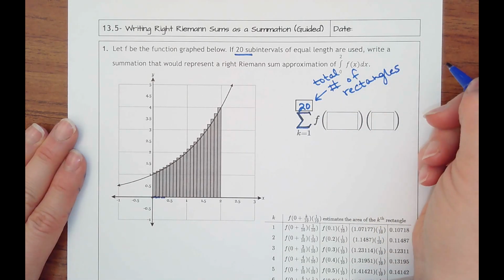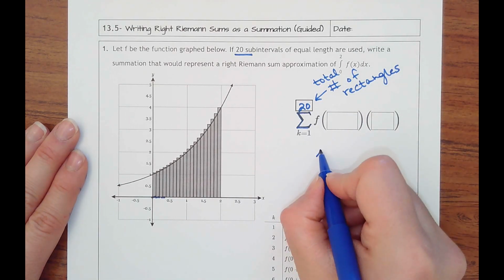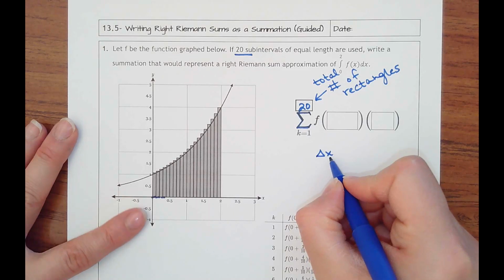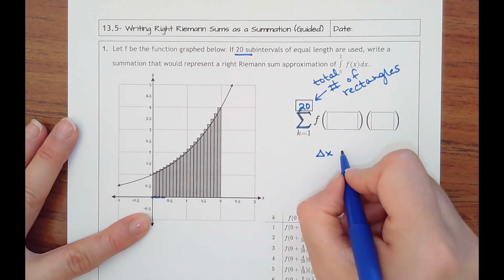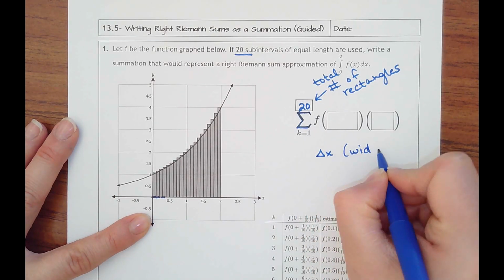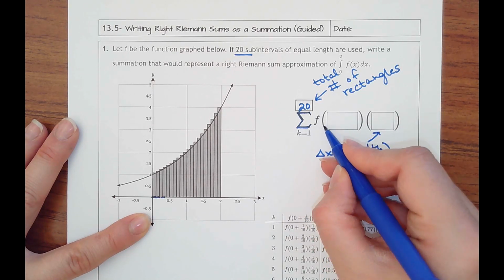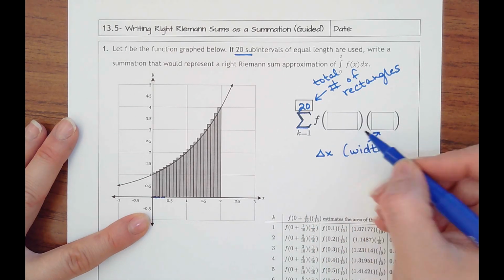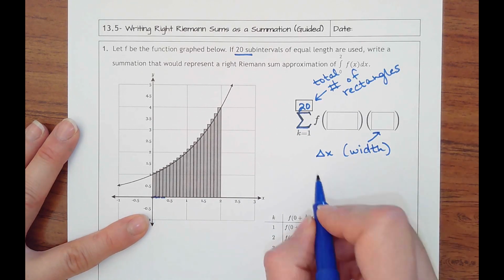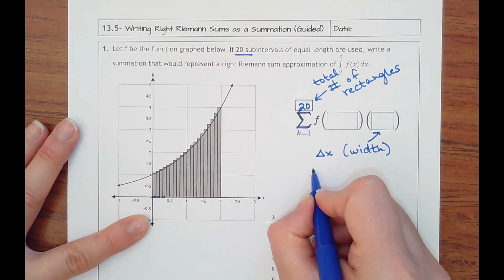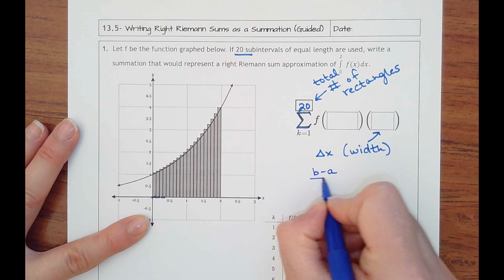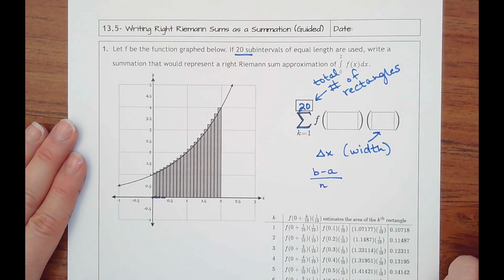Okay, the next thing that I find is the easiest to figure out is your change in x, your delta x. How wide, so I'm going to also put this as your width. How wide are your rectangles? And that's going to go here, not as part of your function, but we'll then use it for this part. So your change in x or your width is found by taking your b minus your a and then divided by your number of rectangles.